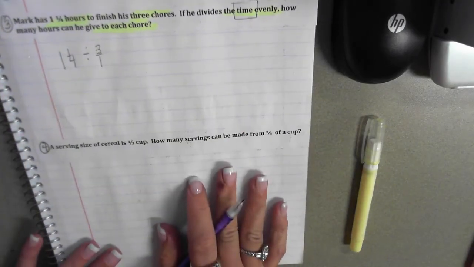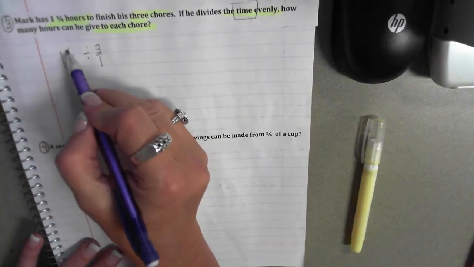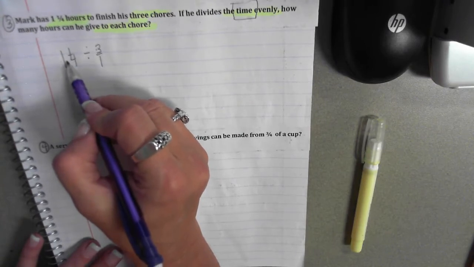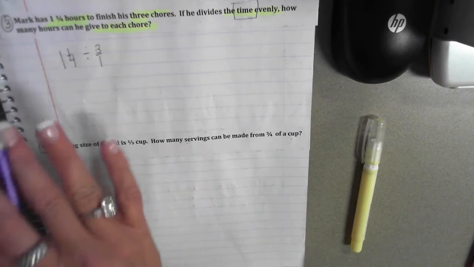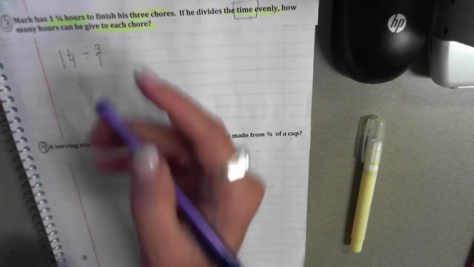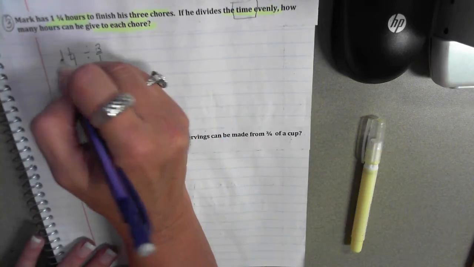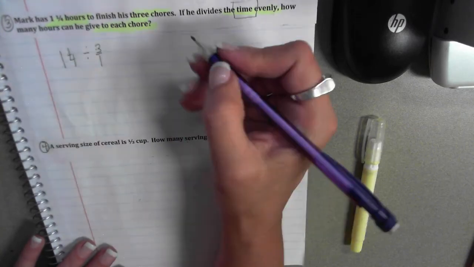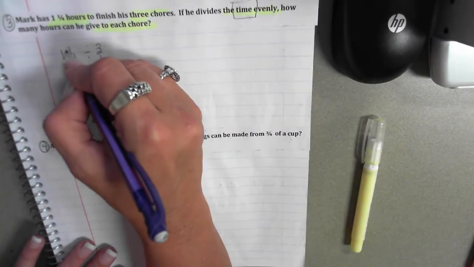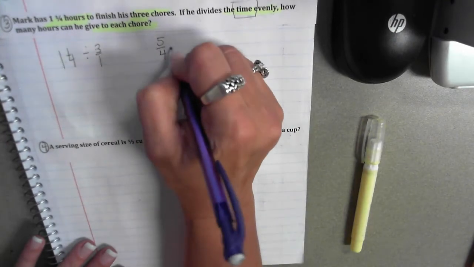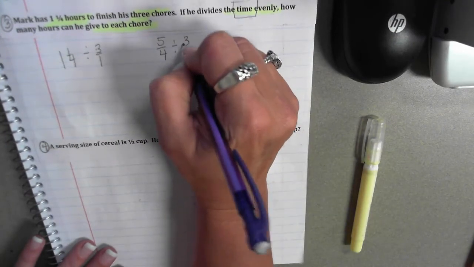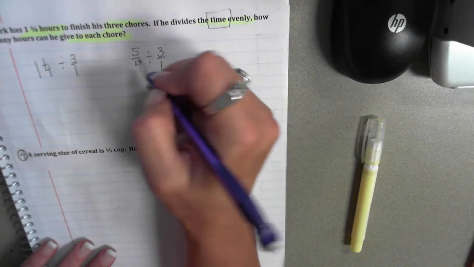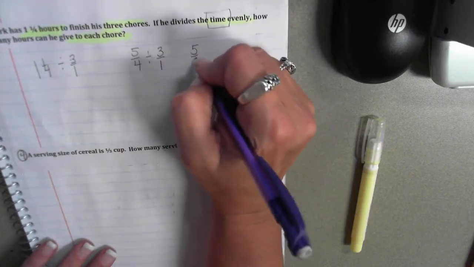3/1 chores. Now, we cannot divide by a mixed number, or we cannot even multiply by a mixed number. We have to change it into an improper fraction. So we have one group and 1/4 of a group. So 4 times 1 is 4, plus the 1 left over is 5, divided by your 3/1. Once again, we're going to keep the 5/4.